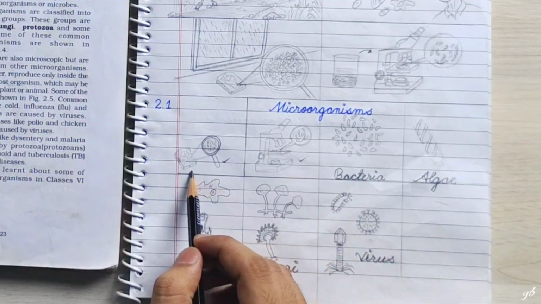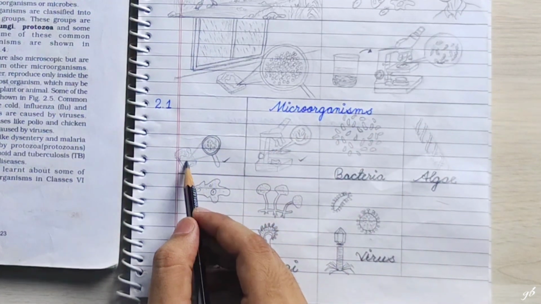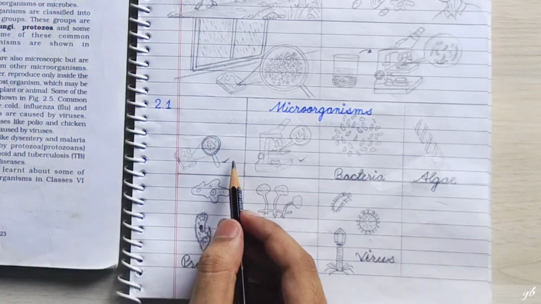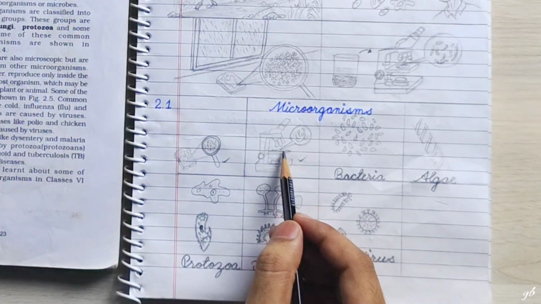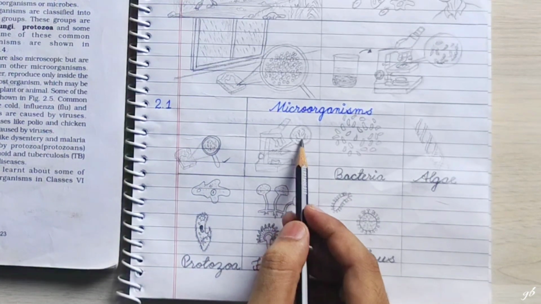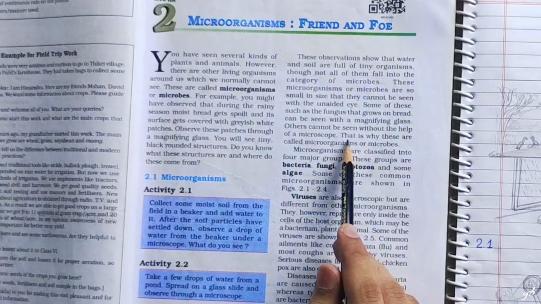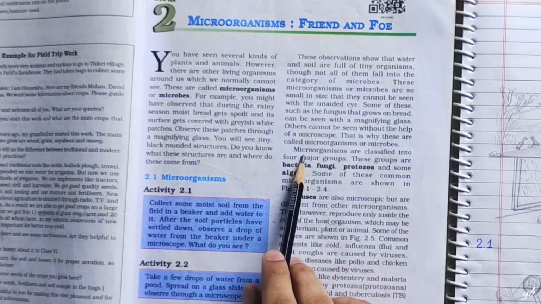So I have shown it like this, like here is the bread that we just learned about, and here its patches and fungus which we can see through a magnifying glass. So I have drawn an arrow here, and there are some microorganisms which we cannot see with a magnifying glass as well. So then we have a microscope here through which we can see things. That is why these are called microorganisms or microbes.